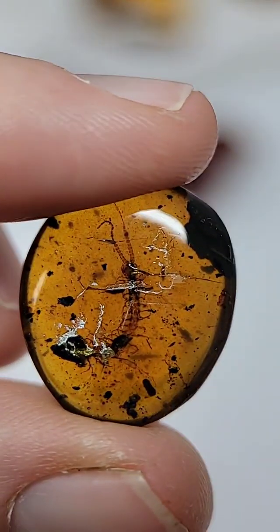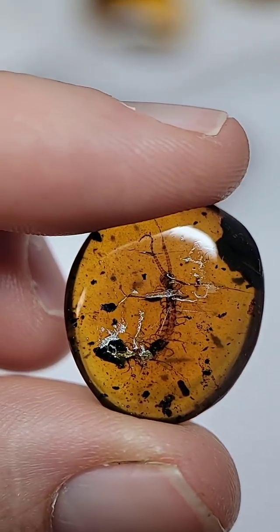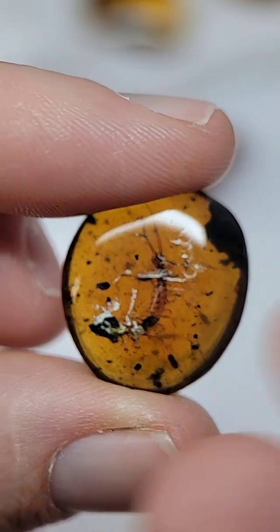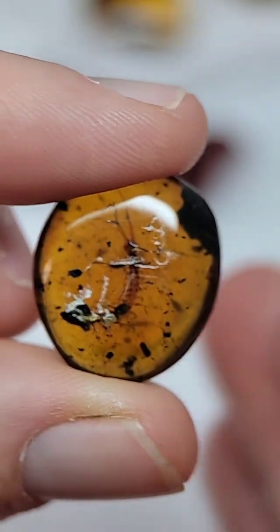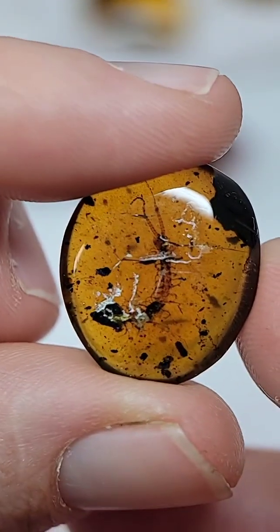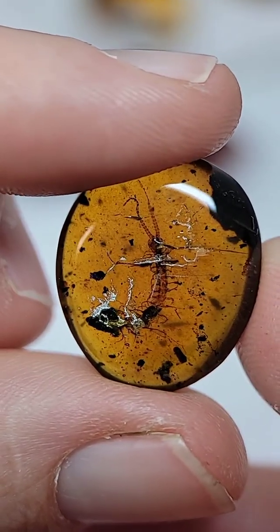There's carbon dating, there's argon dating, which is similar, and they also date amber from the other fossils close to it and the layers of rock that it's found in. And you can see through his body.